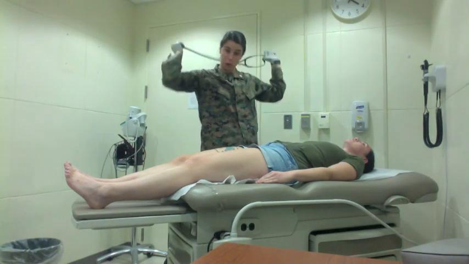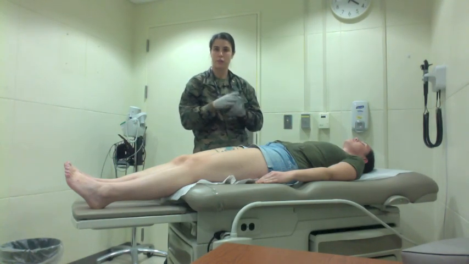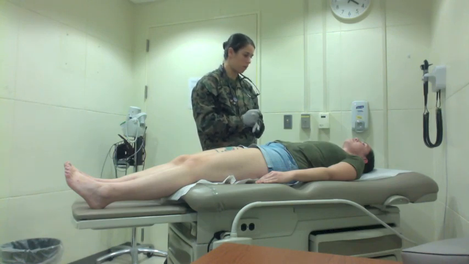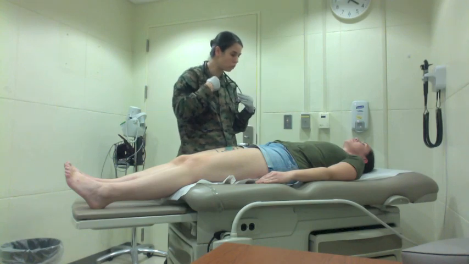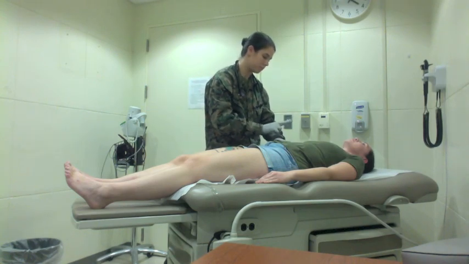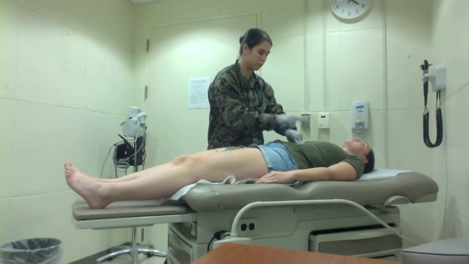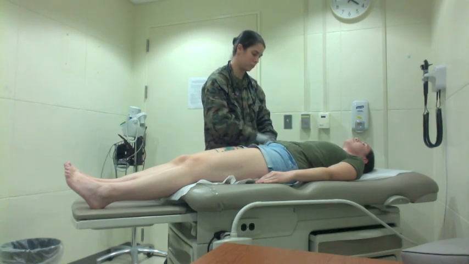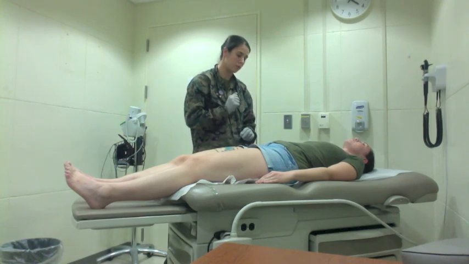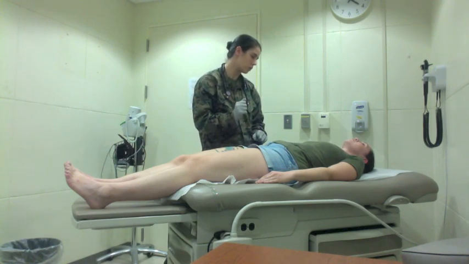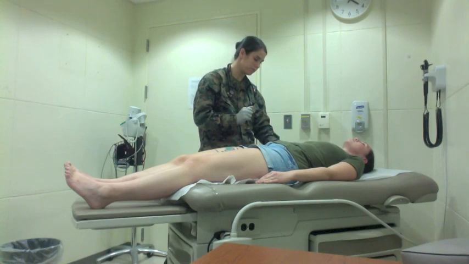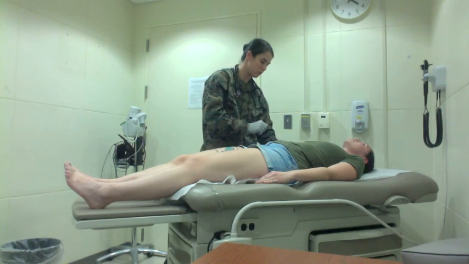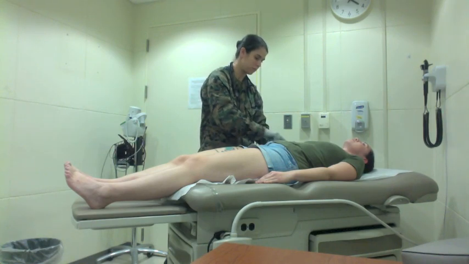Her bowel sounds are active in all 4 quadrants. If they were not, I would listen for a max of 2 minutes in each quadrant. I am going to percuss the abdomen. And then I am going to measure the liver by percussing.